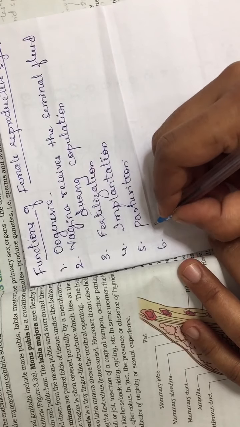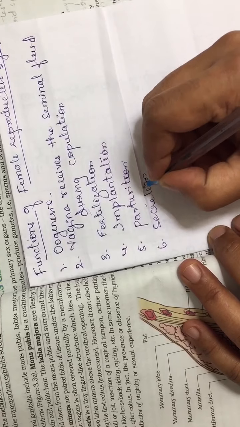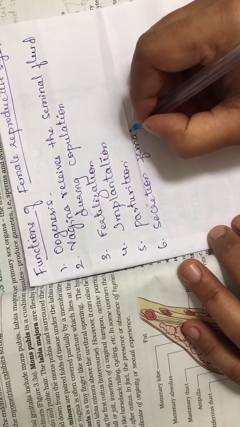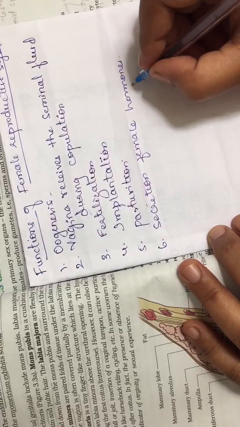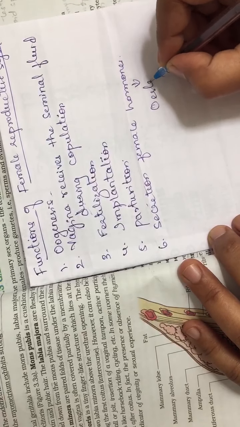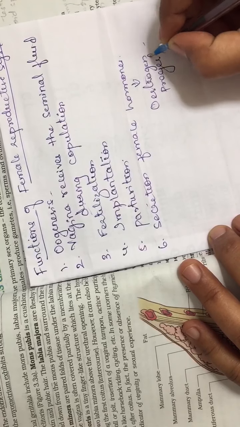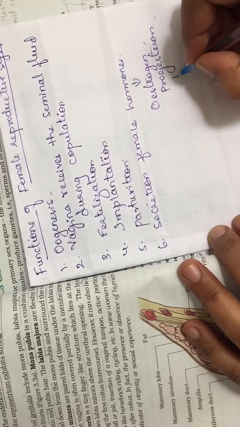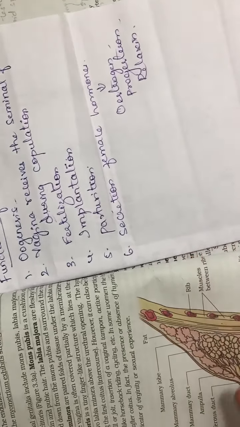Sixth one, secretion of female hormones. Okay, which female hormones? Like estrogen, progesterone, and relaxin, and many other hormones are also there, which I shall discuss when I discuss it completely in detail.